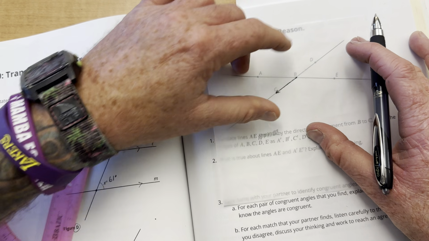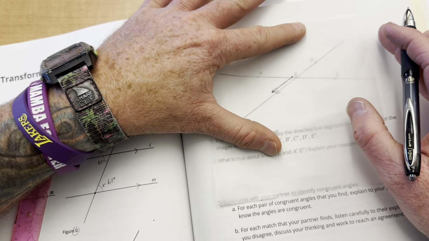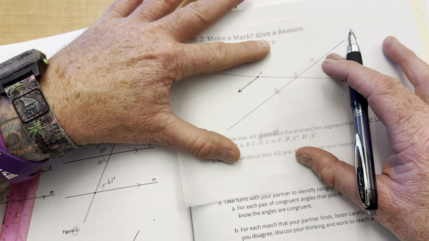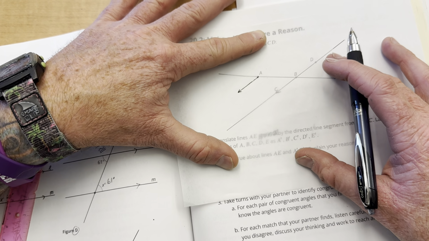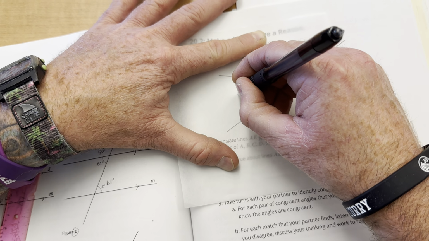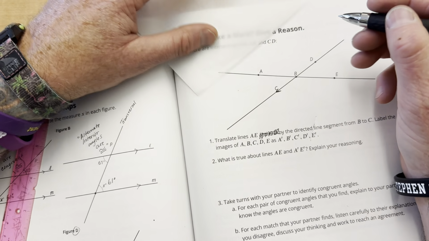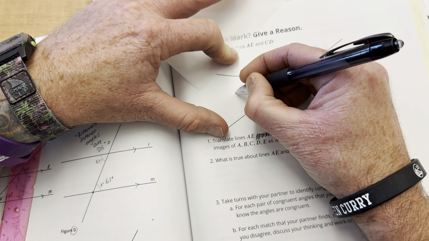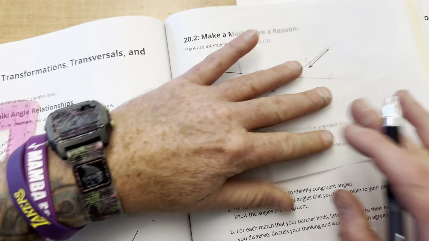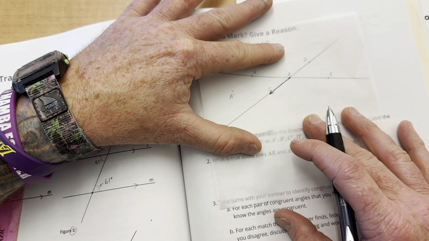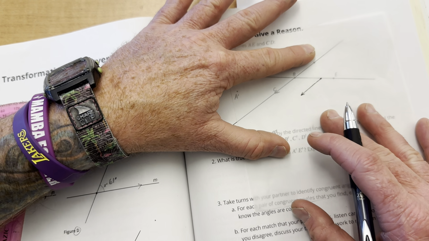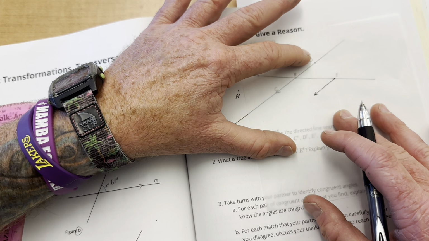Let's start with A. If A has to go that distance and direction, A prime, I like to put a little indentation, will be here. Every single point goes this distance and direction.